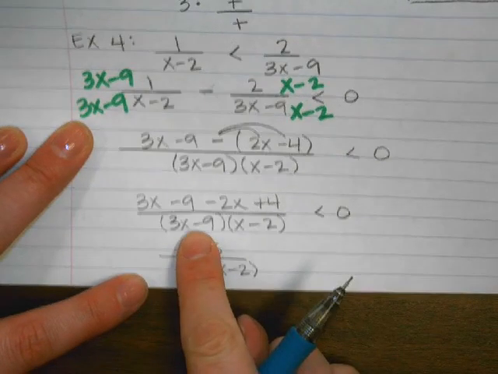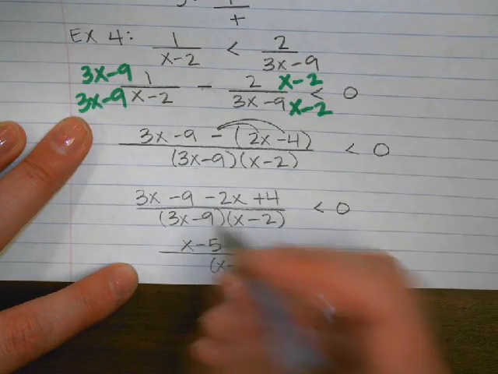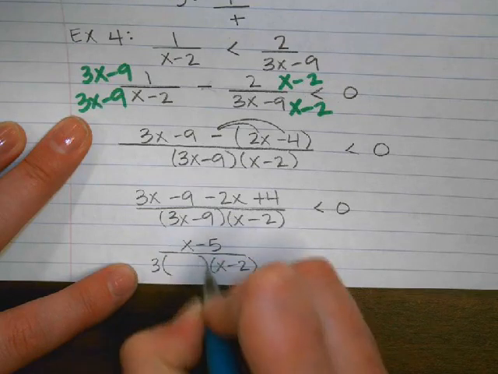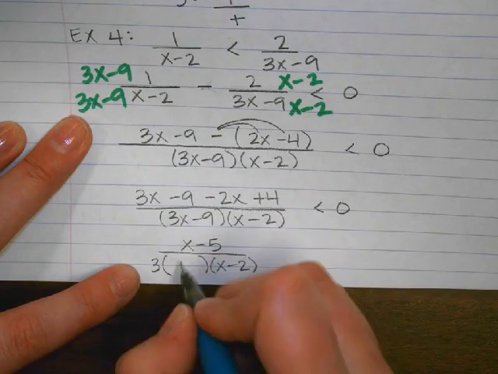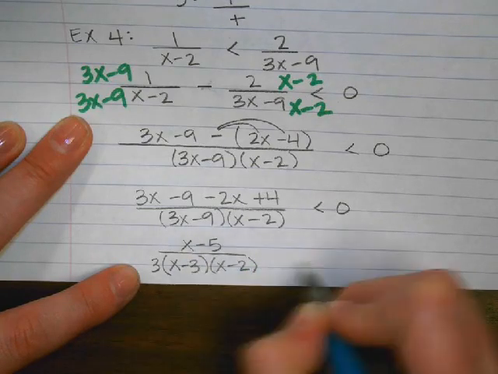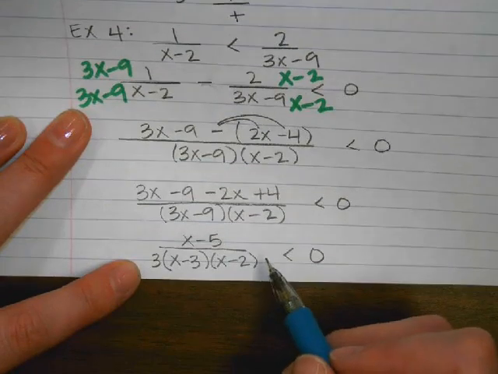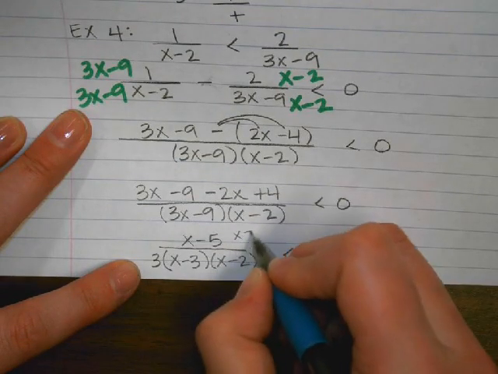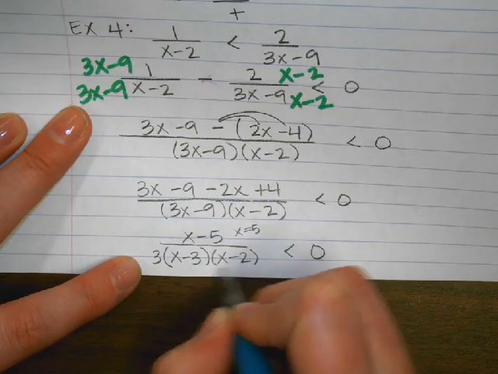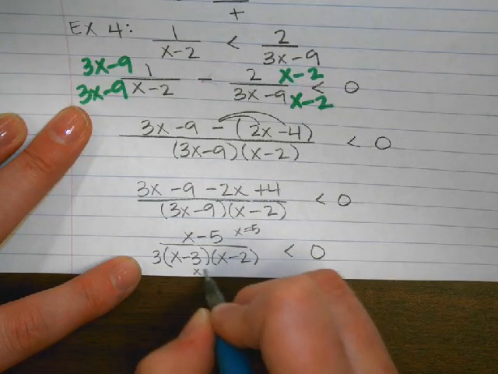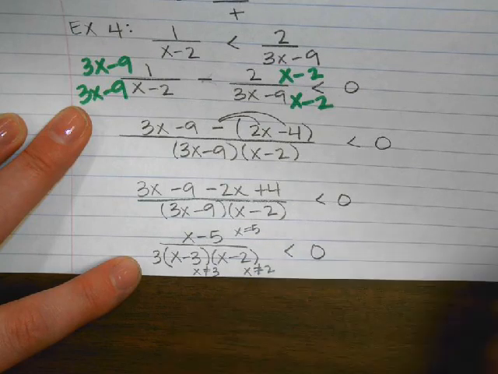And if you look at this, you can technically factor that. There's a GCF of 3 in there. So I'm going to go ahead and take out that GCF of 3 and write down what my leftovers are. So my leftovers should be x minus 3. Okay, so that means that for this problem, I have an x-intercept of 5. And I have 2 vertical asymptotes, one at 3, one at 2. So x for sure cannot equal 3, x for sure cannot equal 2.